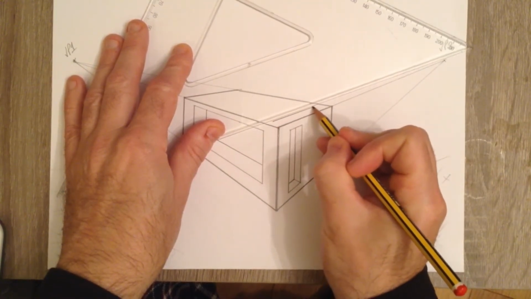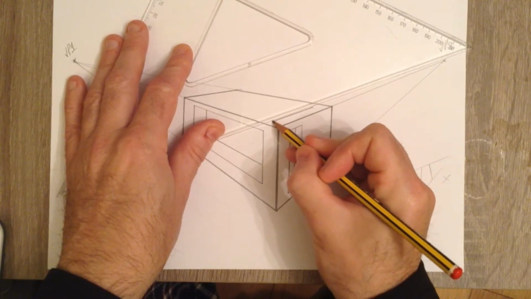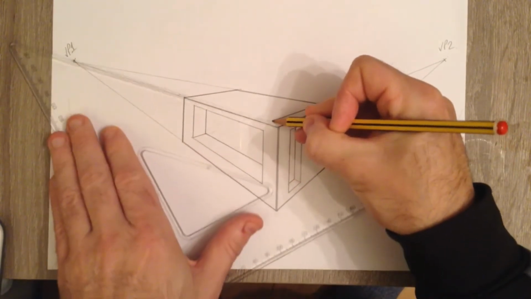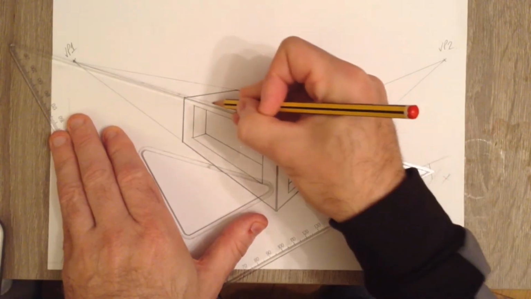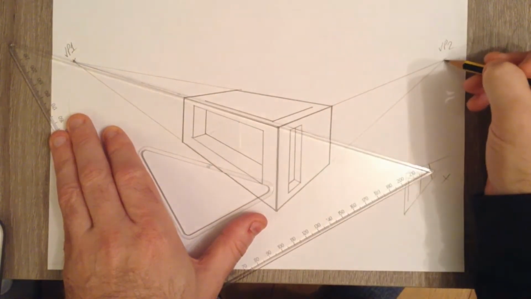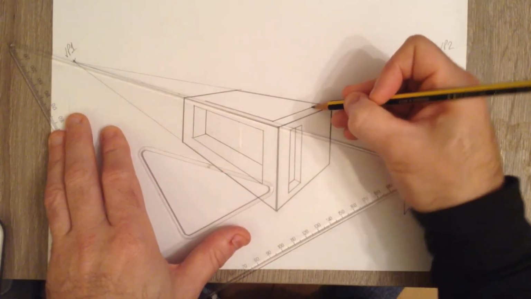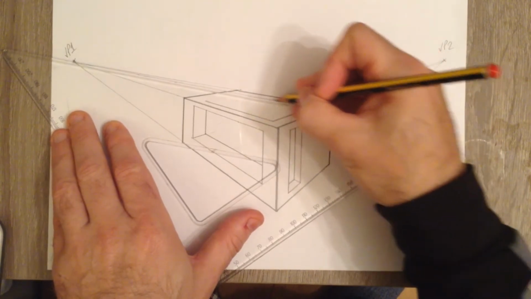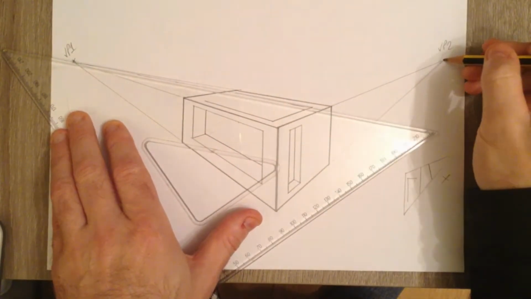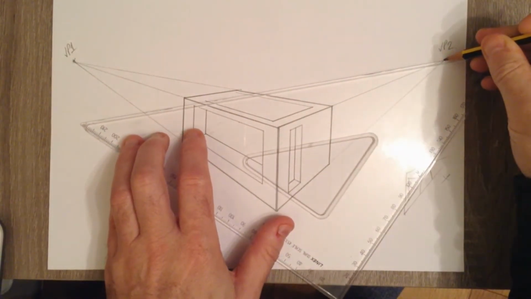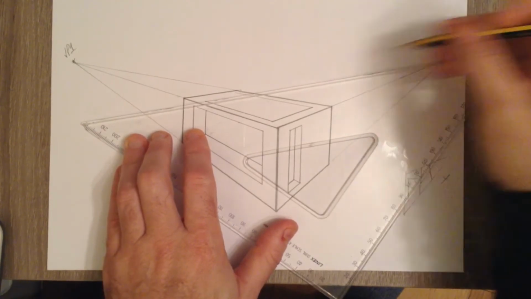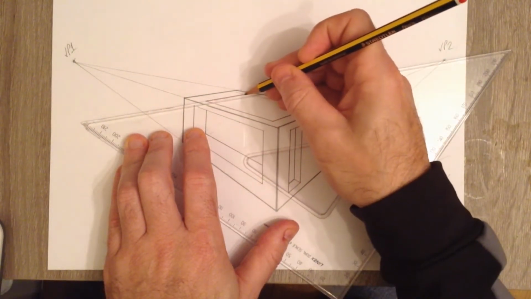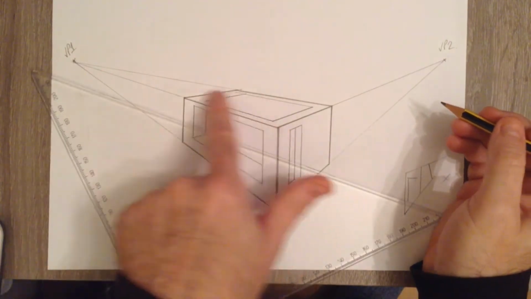There's the distance I want to come from the edge, so I've got vanishing point 2 there. I can then come across the vanishing point 1, here's the length of the object, and now it's just matching up the next two lines with the vanishing points again. I'm going to go vanishing point 1 this time, keep it nice and light, back to vanishing point 2, notice I always put my pencil there just for accuracy, back across the way. So I've got the shape.